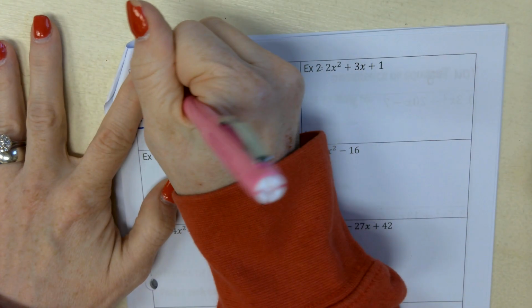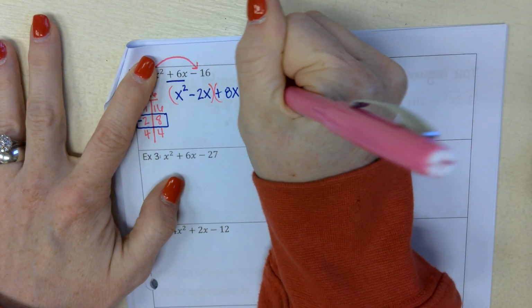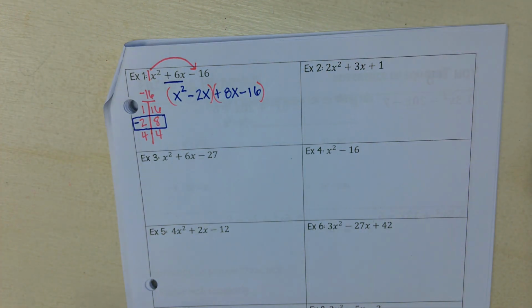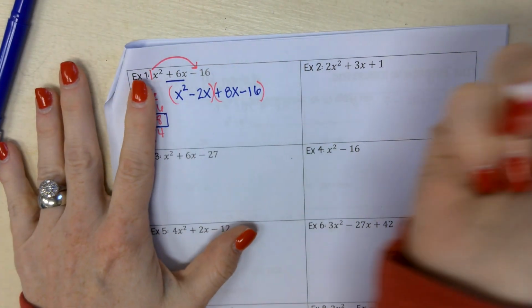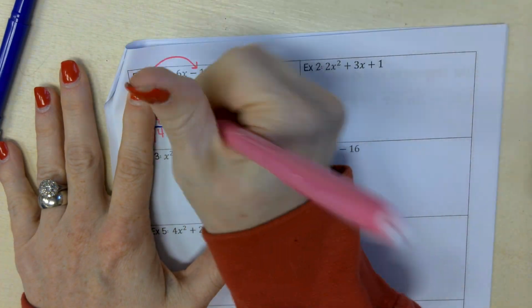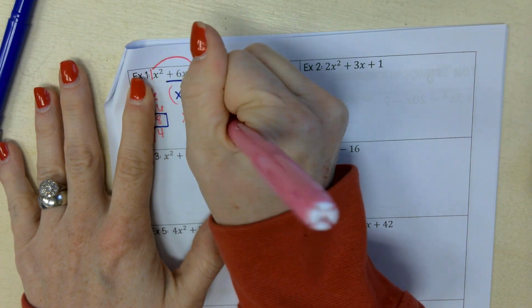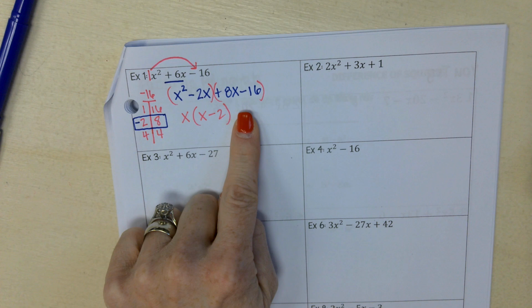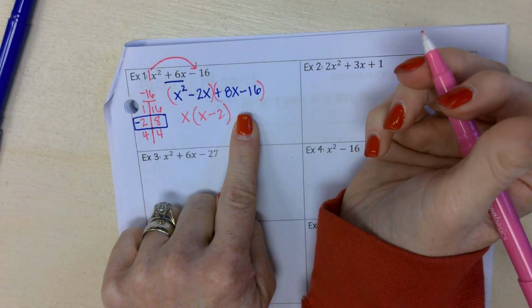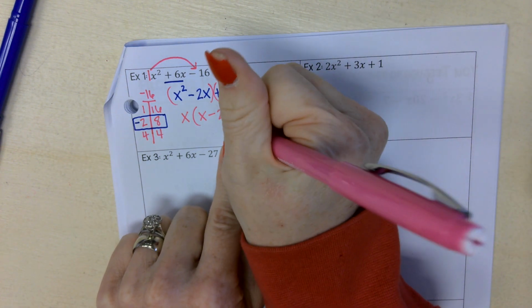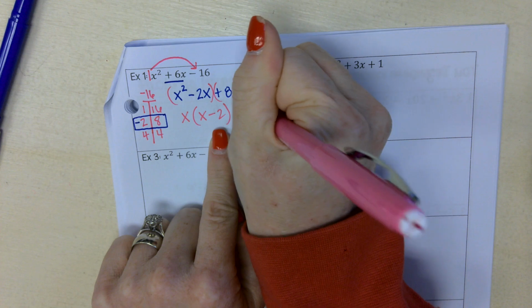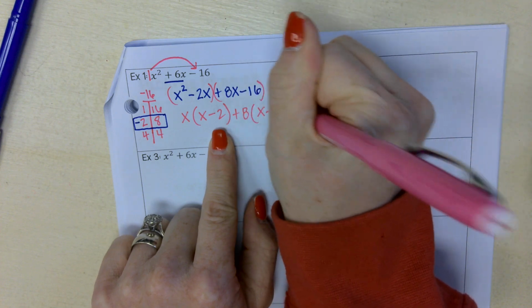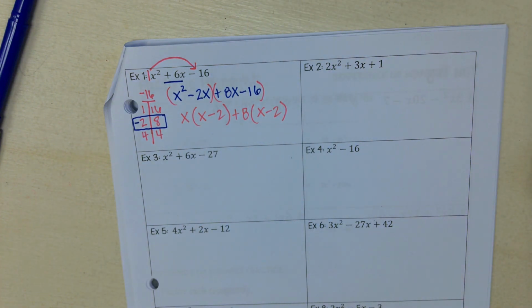Now that I have 4 terms, I'm going to factor by grouping. My GCF in the first one is an x, so I've got x minus 2 inside. What can I divide out of the second? An 8. So that also leaves me with an x minus 2.